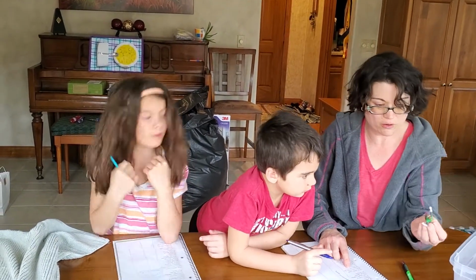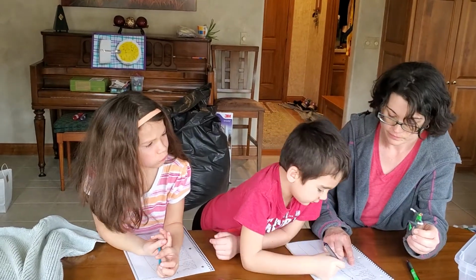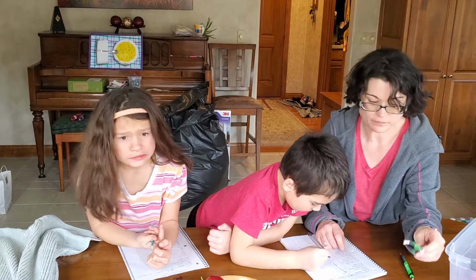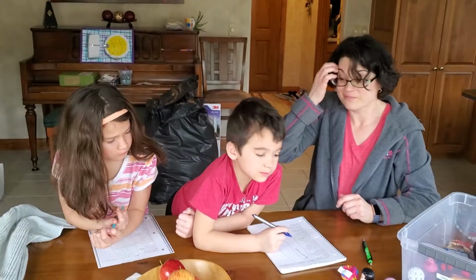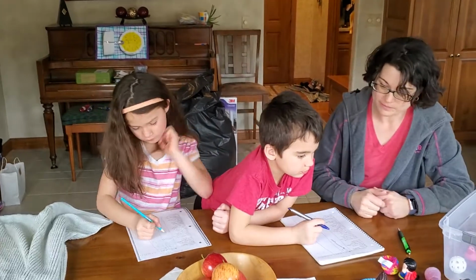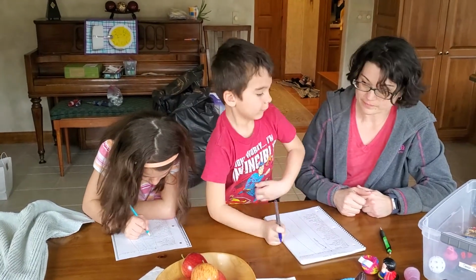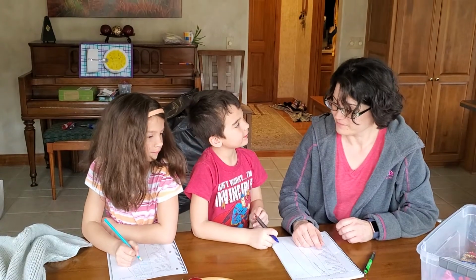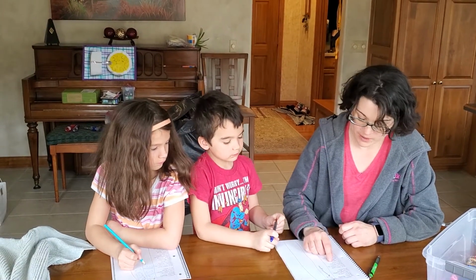Do you think it will sink or float? Keegan, don't you think some of these will float? You think any of them will float? Rubber ducky might float. Okay. Can you do rubber ducky? We'll get to them. You ready, Maya? Next one?